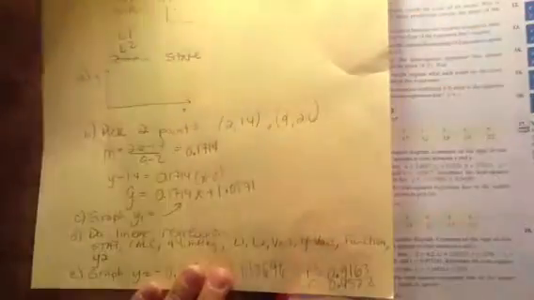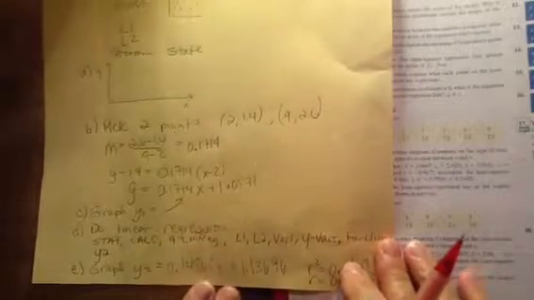And I graphed this in y1. Now part C says to graph the line, and so that's what I did. Part D says determine the least squares line. Now we need to do a linear regression. So how are we going to do that?